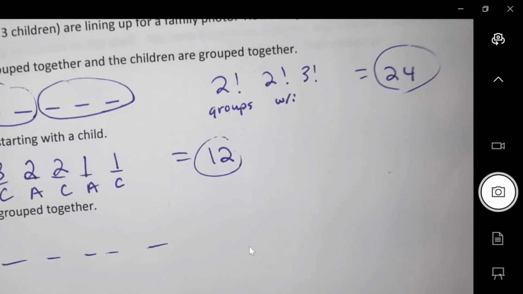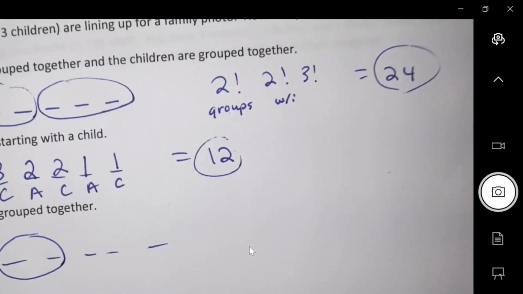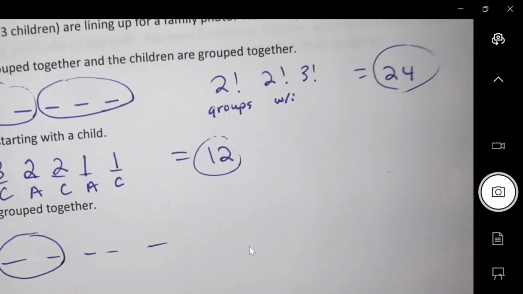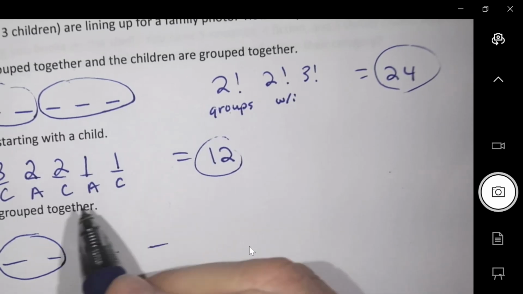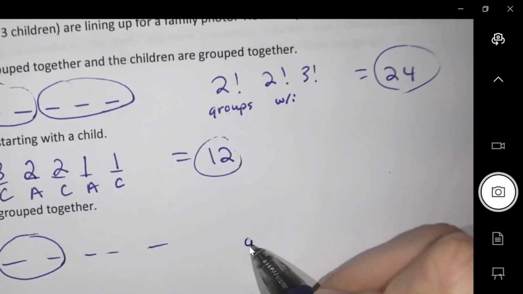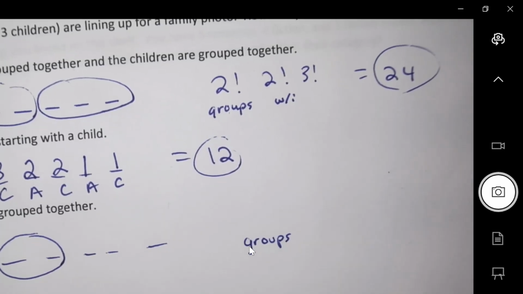Okay, this time I'm grouping just the adults together. So the children can get separated. So I could go adult and then child, child, child. I could go child, adults, child, child, right? I could move them around like that. So how many groups am I moving right now?